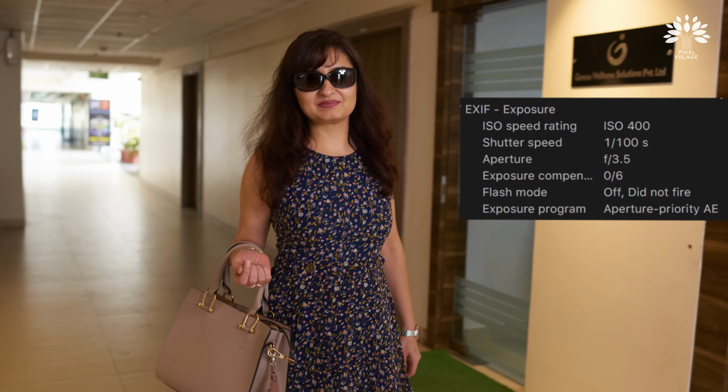Now let's move further. It's still 1/60, and there is a blur, but it's relatively less. And then, yeah, suddenly you see an increase in the shutter speed because there was some kick light coming from one side of the corridor. The shutter speed is 1/100th of a second, but it still recorded some motion.